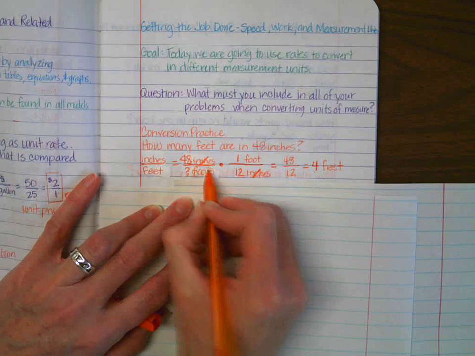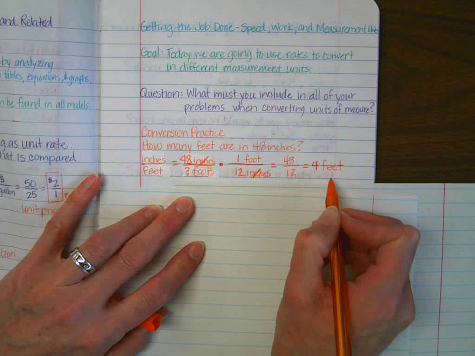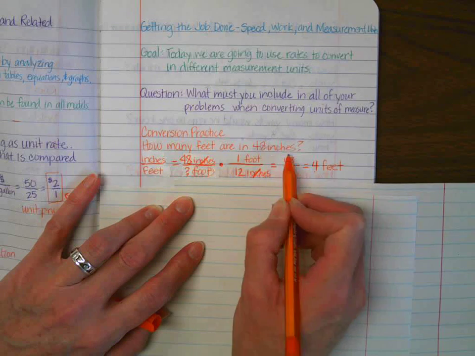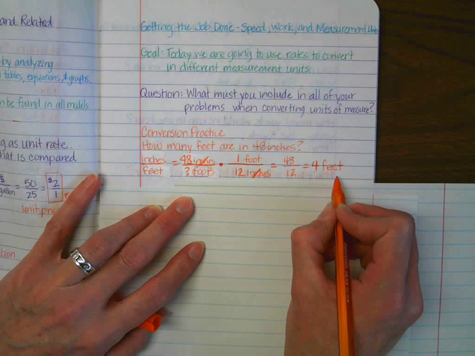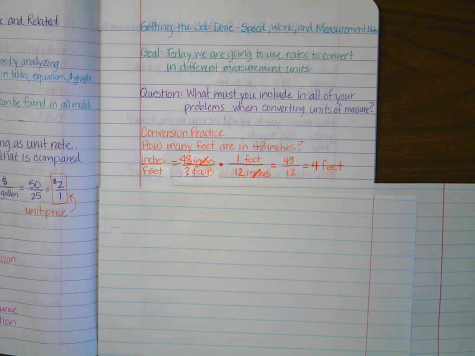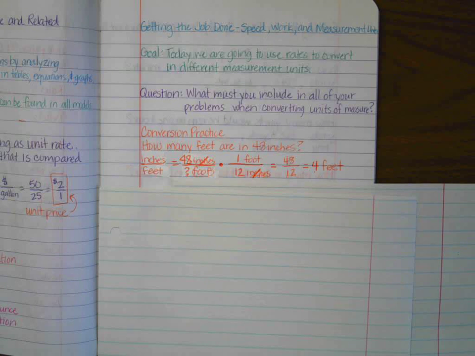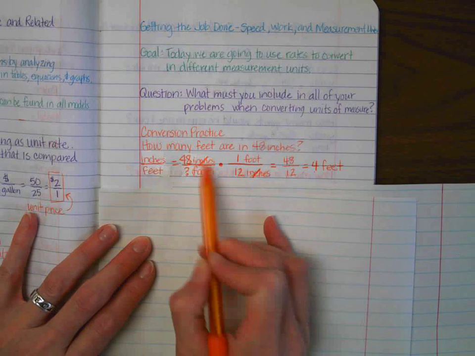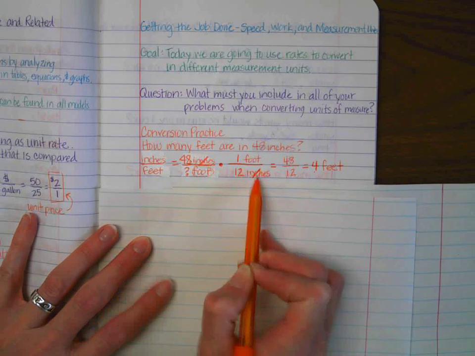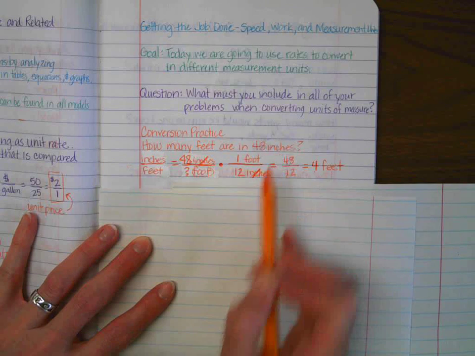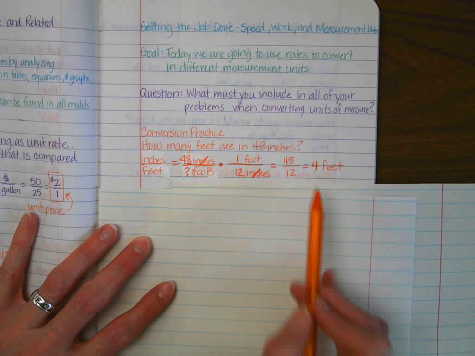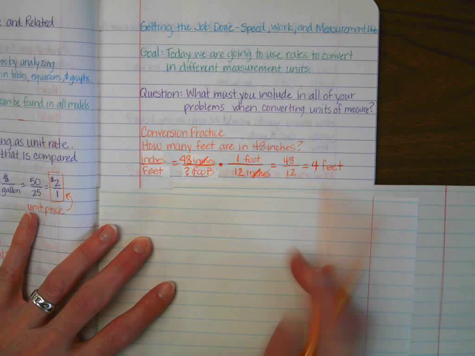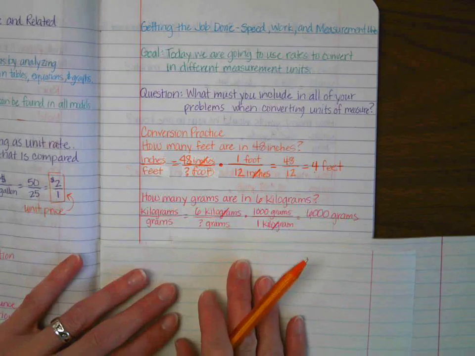What is the unit of measure that I'm left with? Feet. So now I can answer the question: how many feet are in 48 inches? There are 4 feet. I know that English-wise it sounds a little bit weird, but mathematically this is absolutely what you have to do. You have to find what they have in common that you can simplify to 1, so that unit of measure goes away and you're left with the unit of measure that you're looking for, and then you do the math to solve it. Let's try another one.